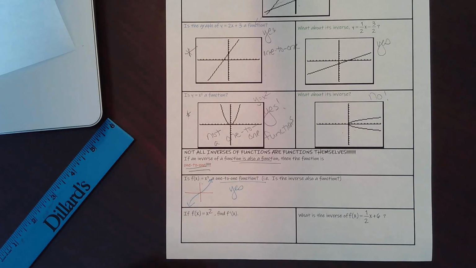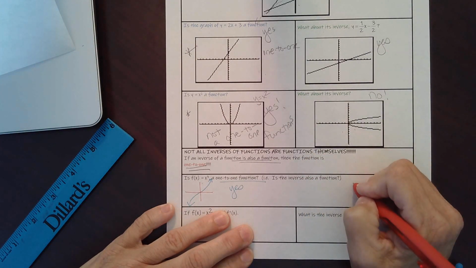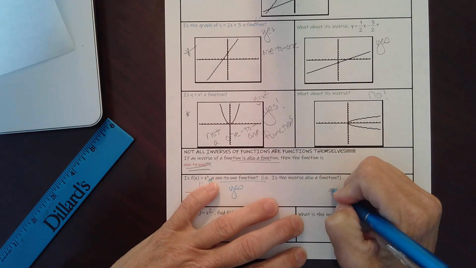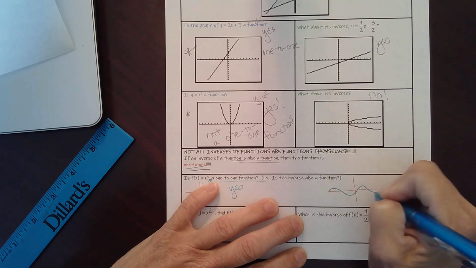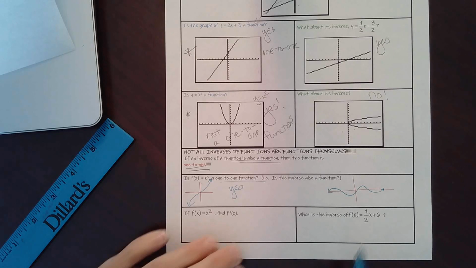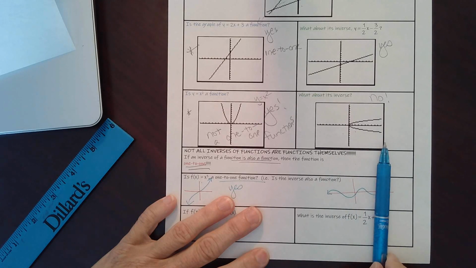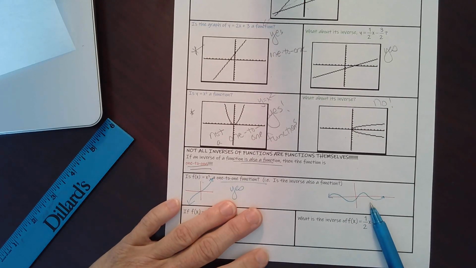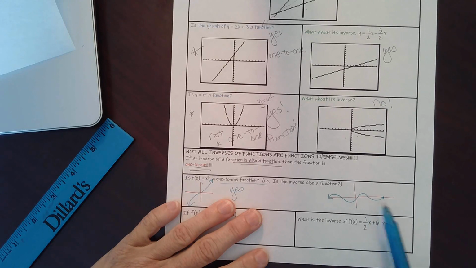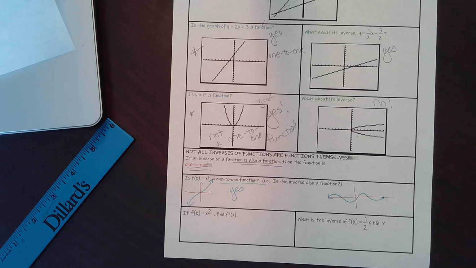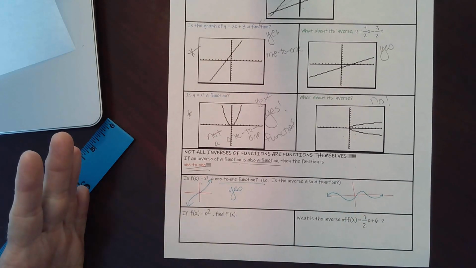Let me put another example up there. Let me just sketch another one. What about this one? What if I have the graph of, that's a pretty bad graph, however. Does this graph represent a function? Yes, it passes the vertical line test. This graph, however, is not one-to-one. This function is not one-to-one, which means its inverse is not a function. But the question is how do I know that? How can I determine that from the graph? I didn't do any math on it.